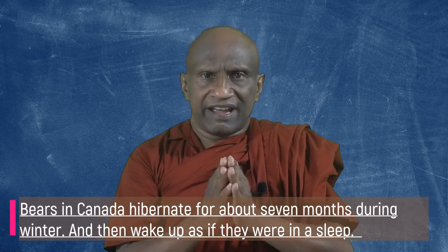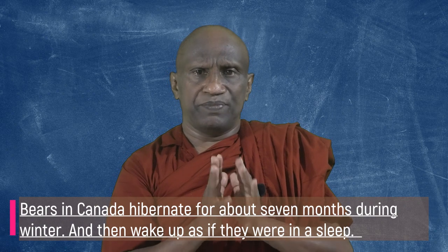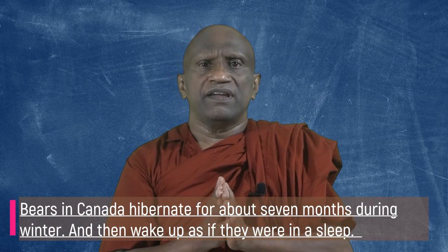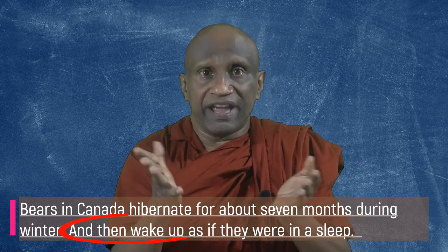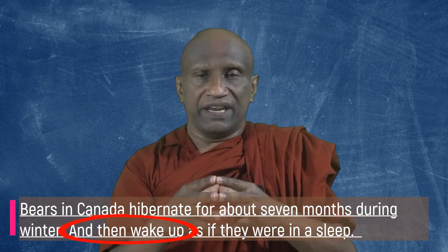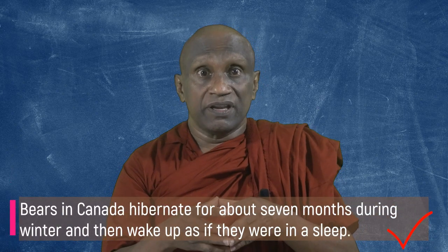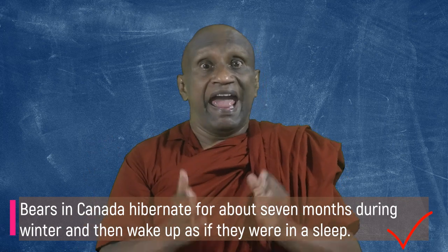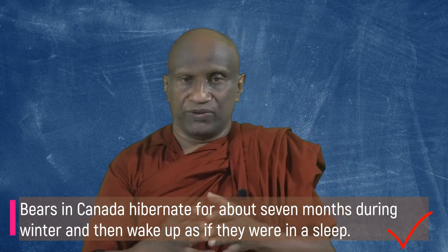See these examples. Bears in Canada hibernate for about 7 months during winter, period, and then wake up as if they were in a sleep. So, in the second sentence, who wakes up? The subject is missing. So the best option is to combine with the previous clause. Bears in Canada hibernate for about 7 months during winter, no comma, and then wake up as if they were in a sleep. So you have to combine.